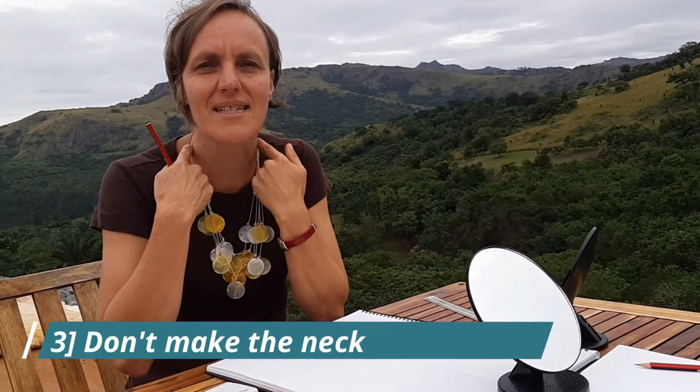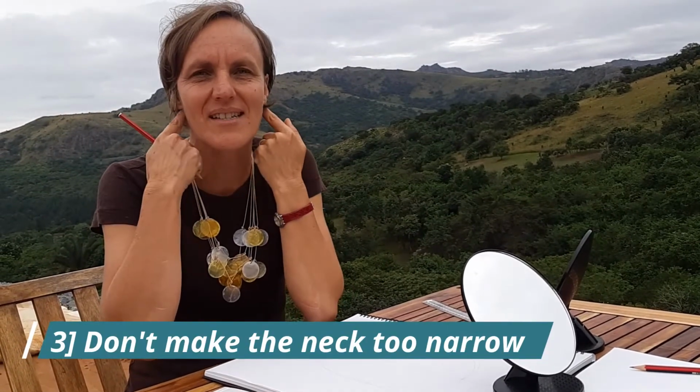If you're drawing the neck, look at how the neck sits. It's not narrow, it's nearly from the ear, and it's slightly smaller than the widest part of the face, but only slightly.